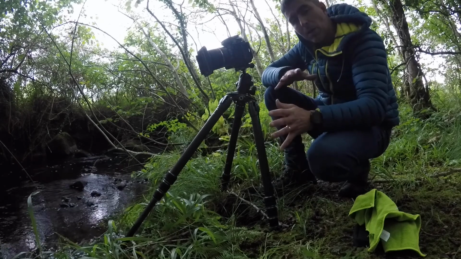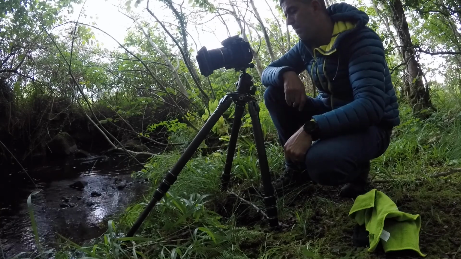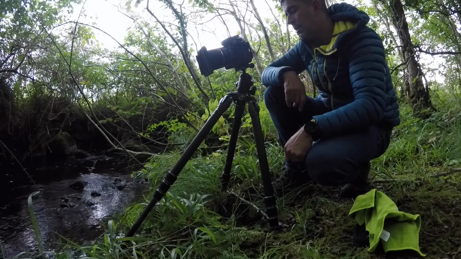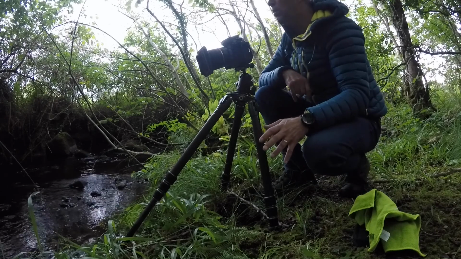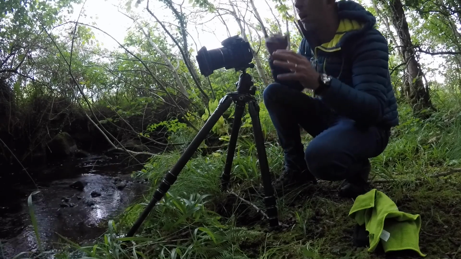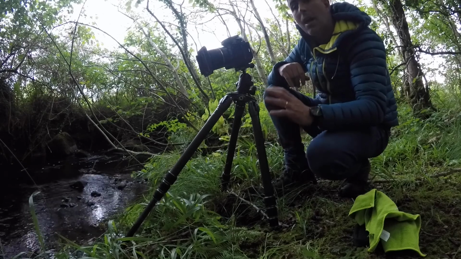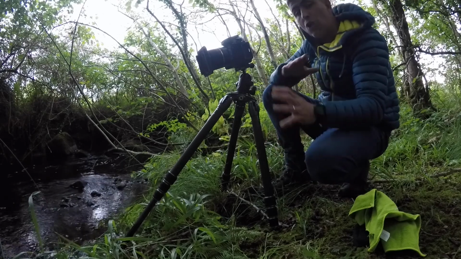And then we might tweak it a wee bit as we go along. We're shooting fairly low. We're at 15 seconds because it's fairly dark in here. It's overcast outside and there's not very much light.